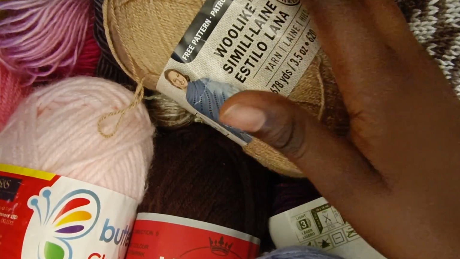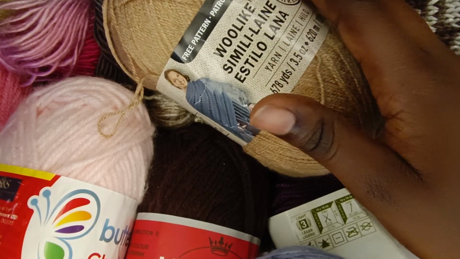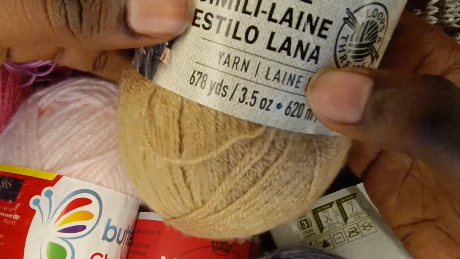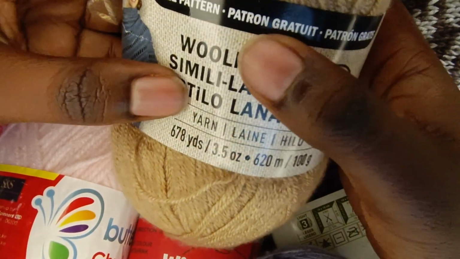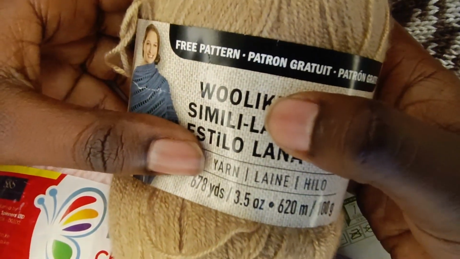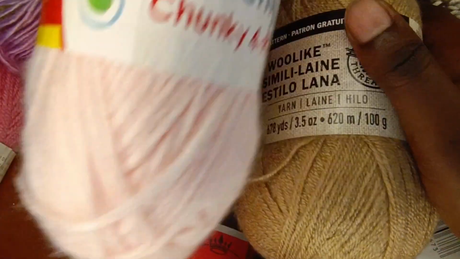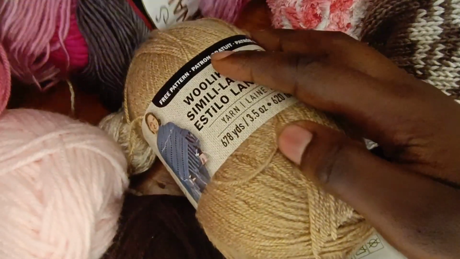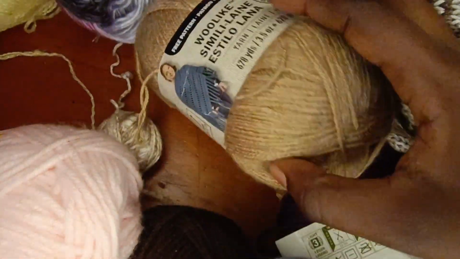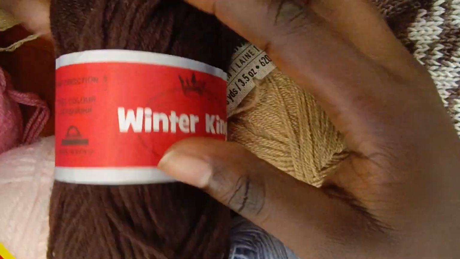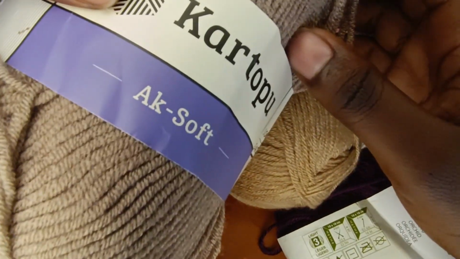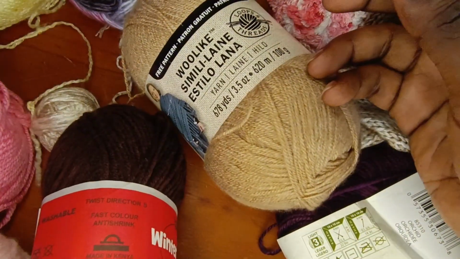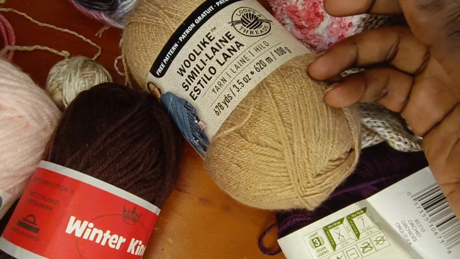From my yarn here, I mostly have yarn sold in balls. When you buy your yarn, it comes with a label. So this label indicates that this yarn belongs to Patons. So we have Patons, we have Butterfly, we have Paint Box, we also have Nako, there's also Winter King, one more is Kartopu, I have another one which is Bayoko. So they all have different brand names.